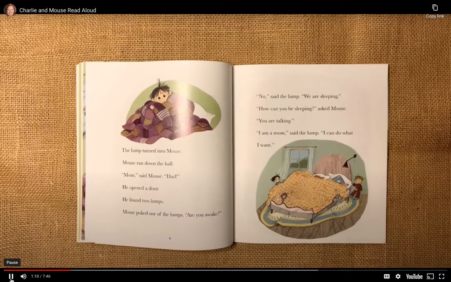"Are you awake?" "No," said the lump. "We are sleeping." "How can you be sleeping?" asked Mouse. "You are talking." "I am a mom," said the lump. "I can do what I want."